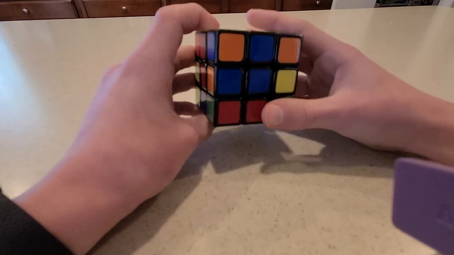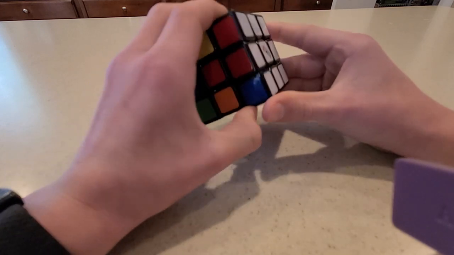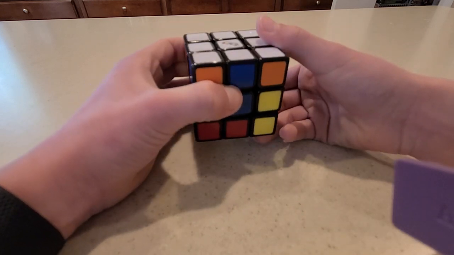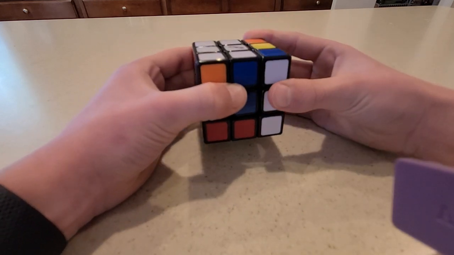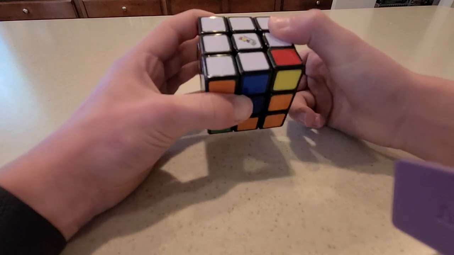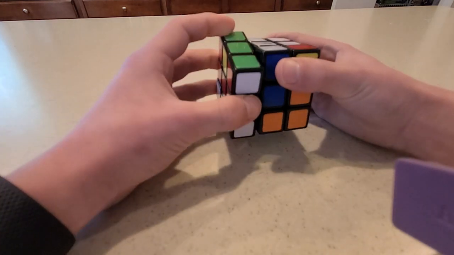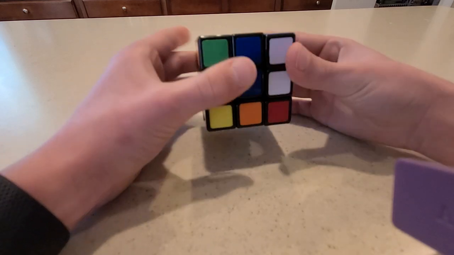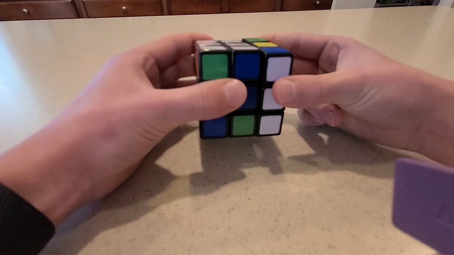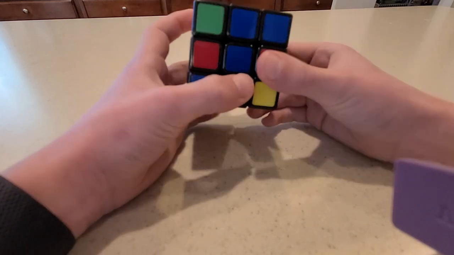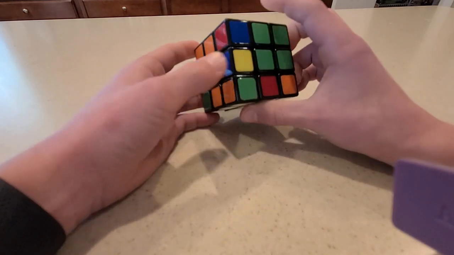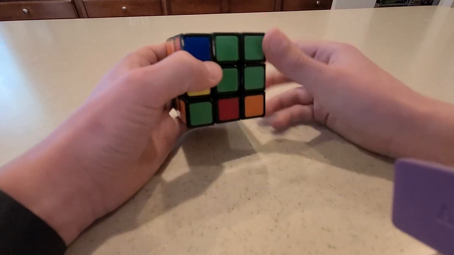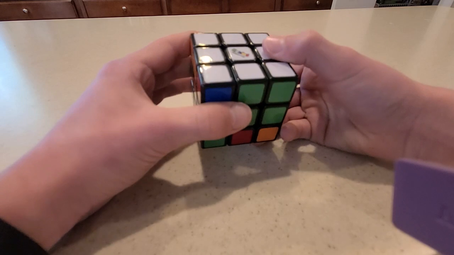Now we are going to start on any side and do the following algorithm. We turn the right side down, the bottom to the left, the right side up, the left side down, the bottom to the right, the left side up, the right side down, the bottom to the left, and the right side up. Now, we'll start on a different side, and we'll do that same algorithm.